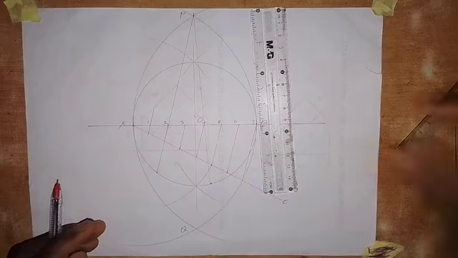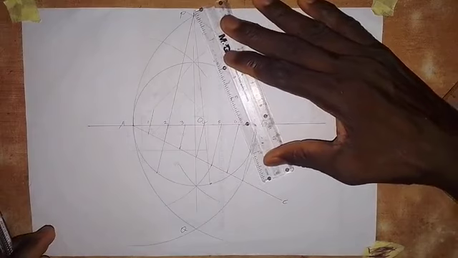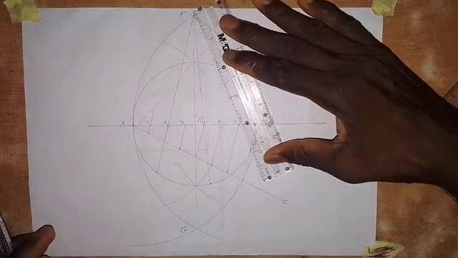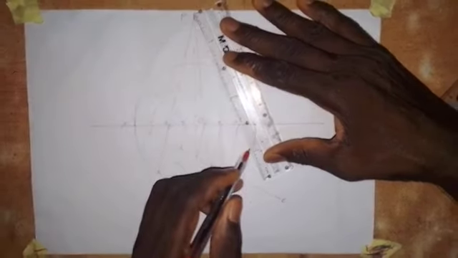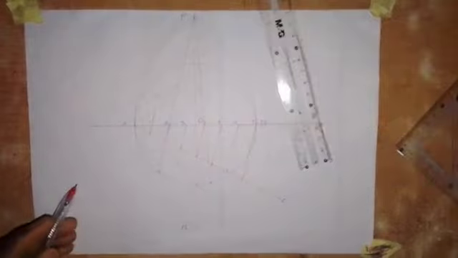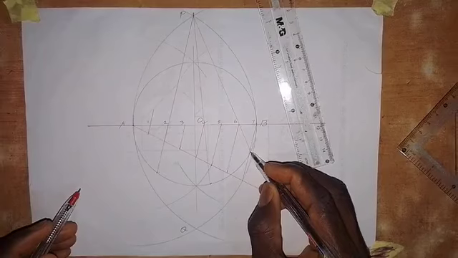Next, we also draw from point P, passing through point 6. So just draw like this and touch the circle here. So here we have this point. I can see the point clearly here.